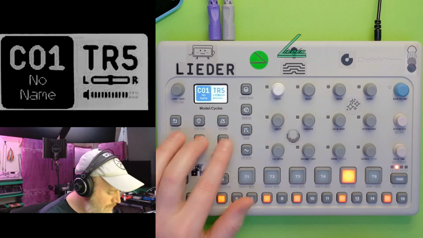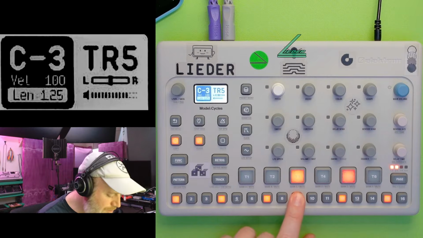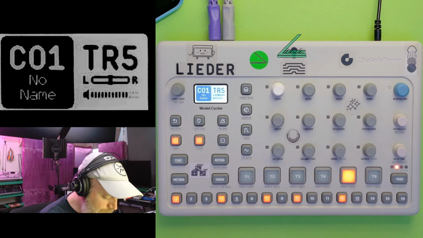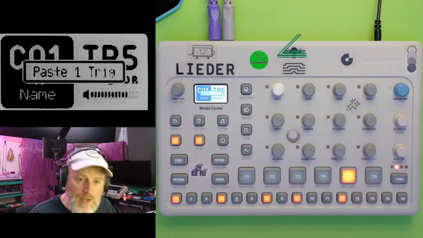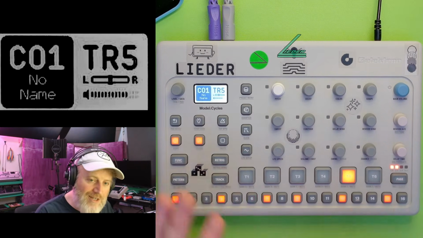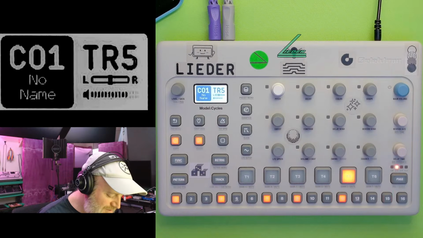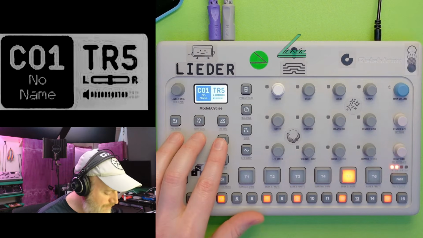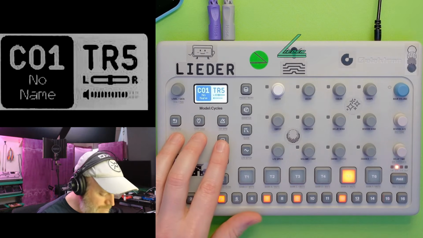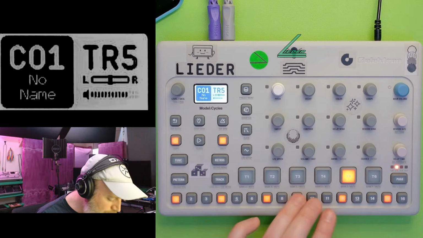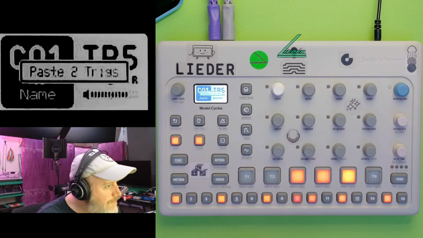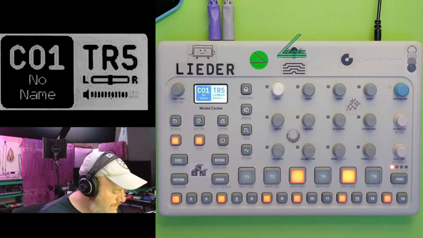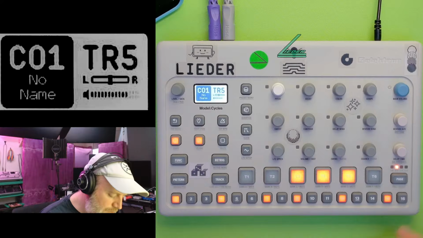Change this note here. Actually going to copy this and bring it over here and change it a little bit. And we'll take that hit out.